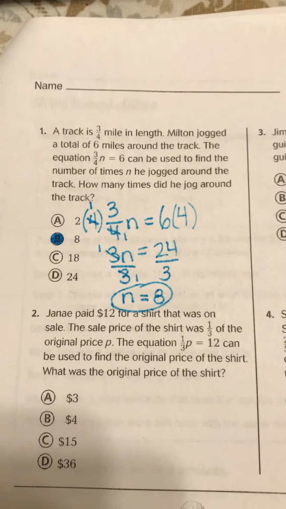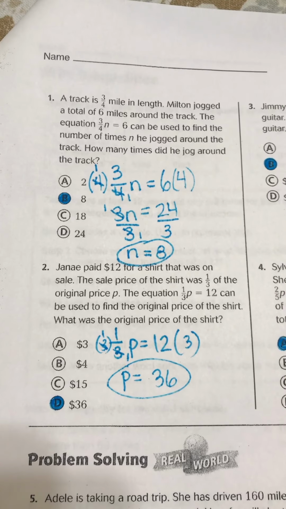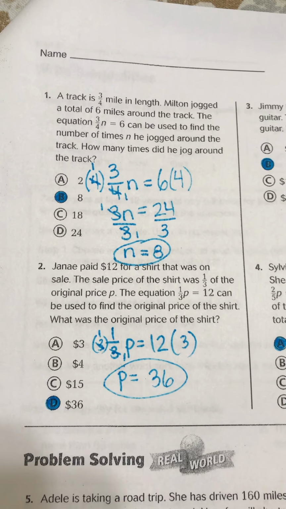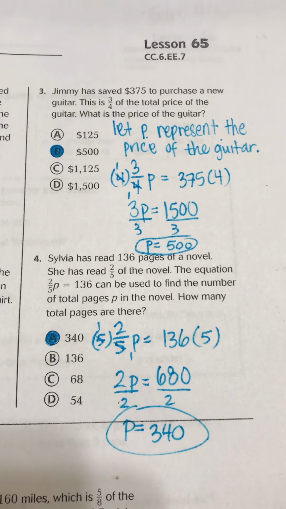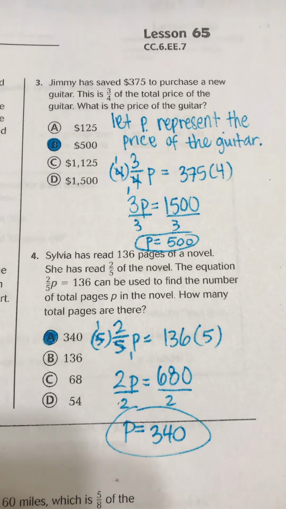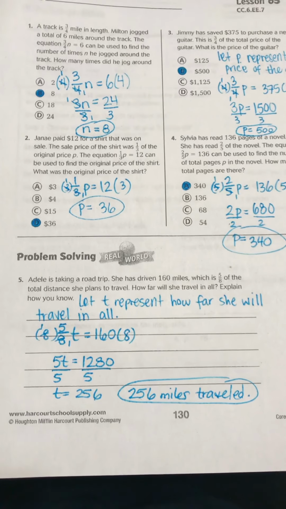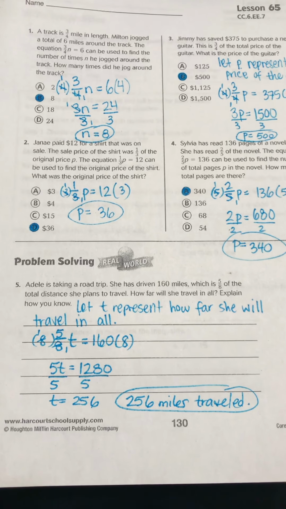Okay, try the rest of this page by yourself. Come back and check your answers. Okay, let's check our work. For number 2, the answer was D. For number 3, the answer was B. For number 4, the answer was A. And for number 6, the answer was 256 miles traveled.